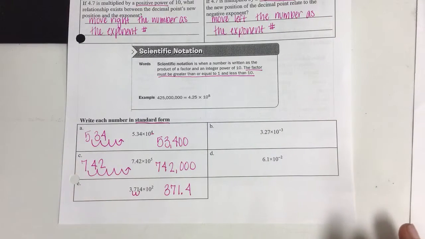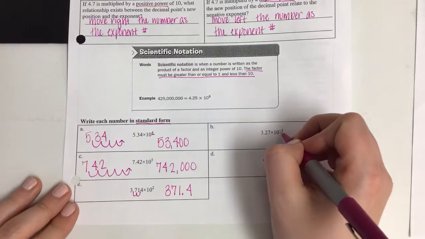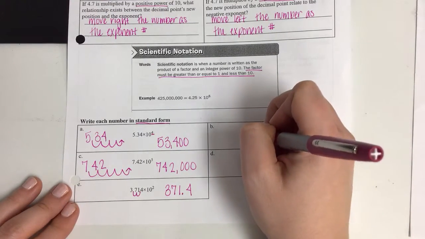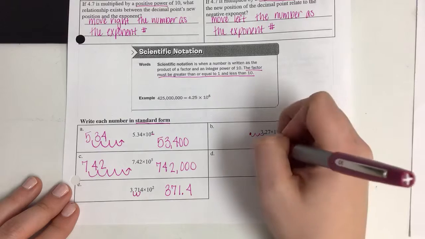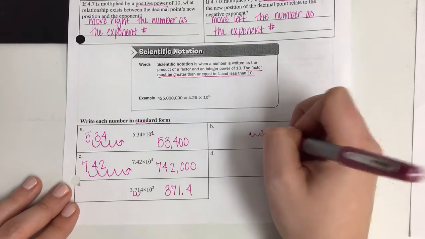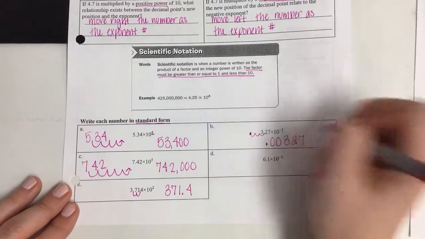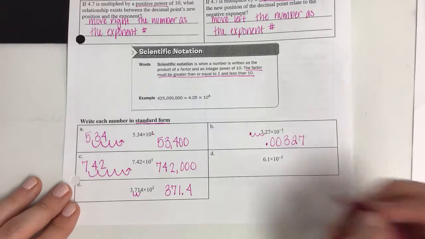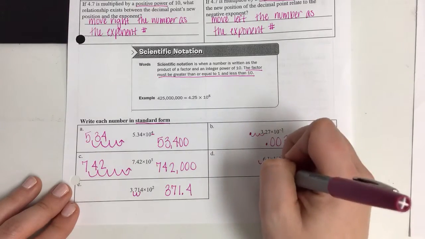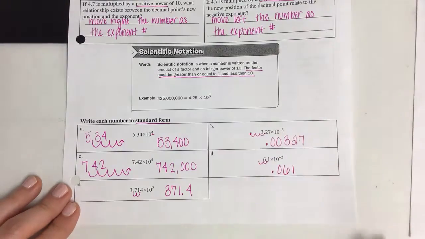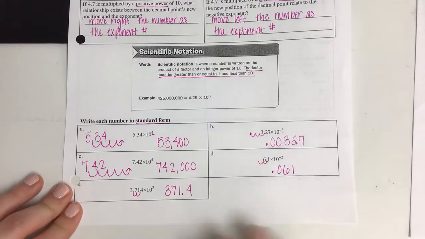Letter B, we have a negative exponent, which means we move our decimal to the left. So in this case, I'm going to move my decimal left 3. So 1, 2, 3. Where I don't have numbers, I fill in with zeros. So I have 2 zeros and then a 3, 2, 7. And then letter D, I move 2 to the left. So I have 0.061.